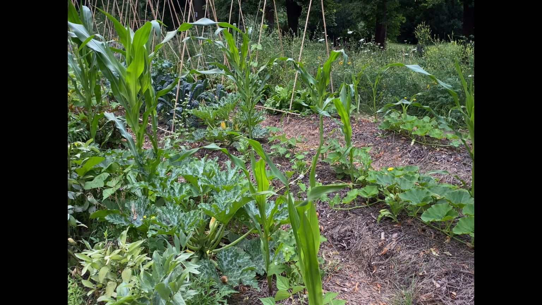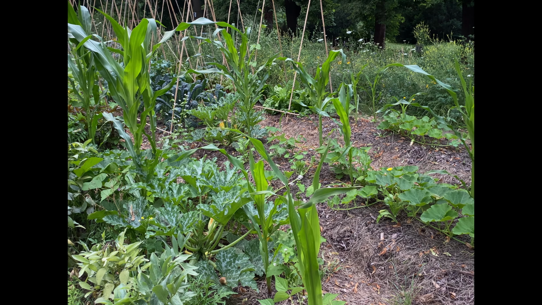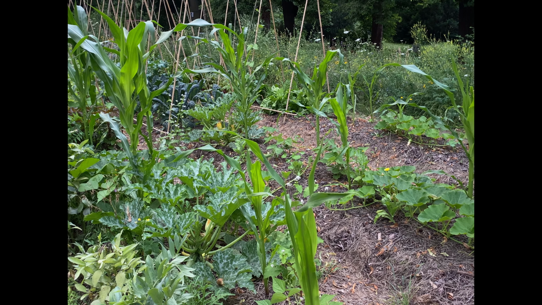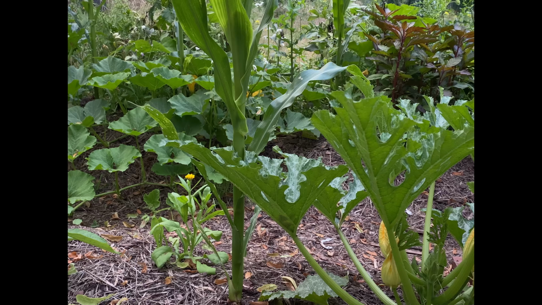Meanwhile the vegetable beds were also growing, and you can see there are some pumpkin leaves.